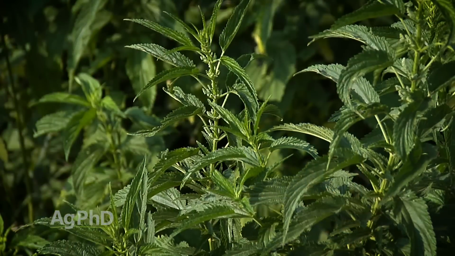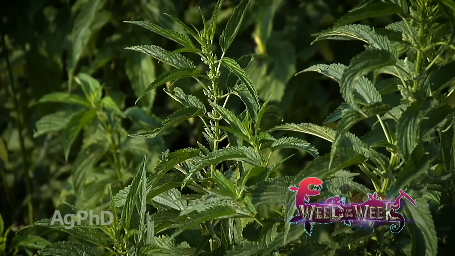Another thing you want to fix out in your fields is if you have a weed problem like our weed of the week. Can you identify this week's weed?